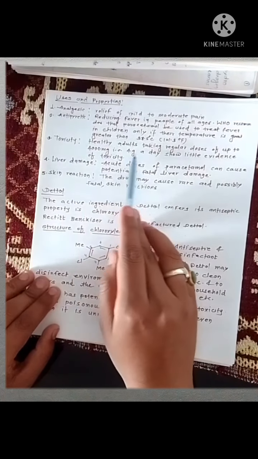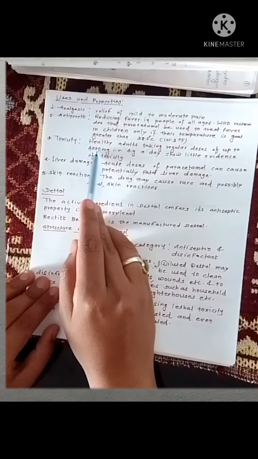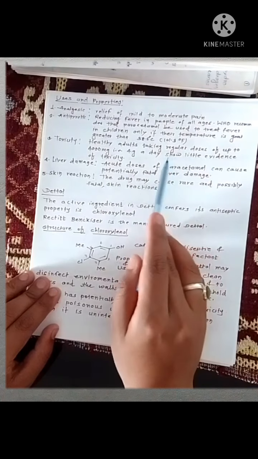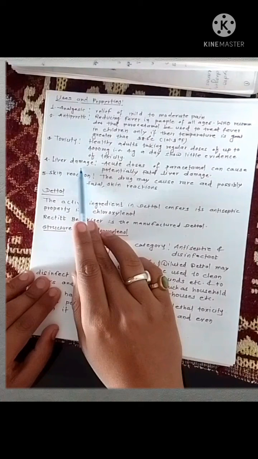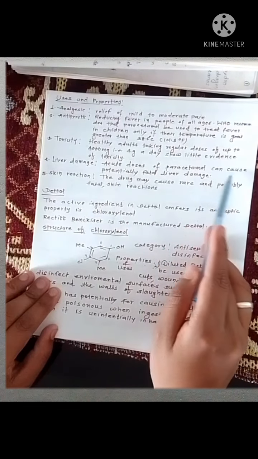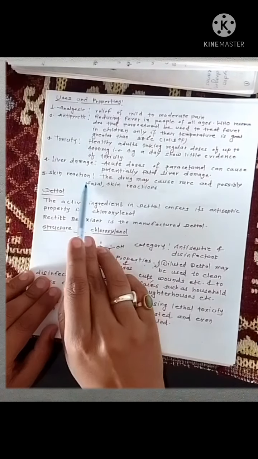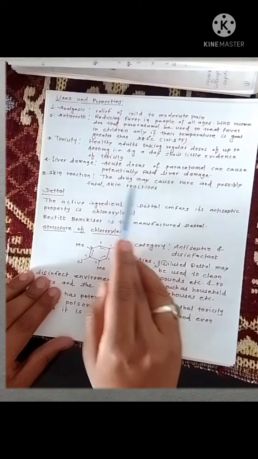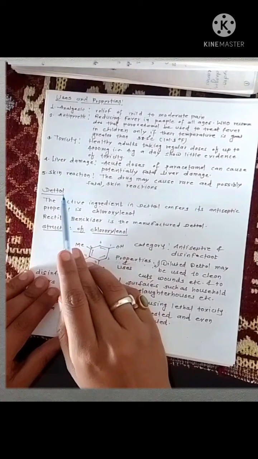Toxicity: healthy adults taking regular doses up to 4000 milligrams, that is 4 grams, a day show little evidence of toxicity. Liver damage is a very dangerous side effect of paracetamol. In acute doses, paracetamol can cause potentially fatal liver damage. Skin reaction: in some specific and rare cases, fatal skin reaction can be seen.